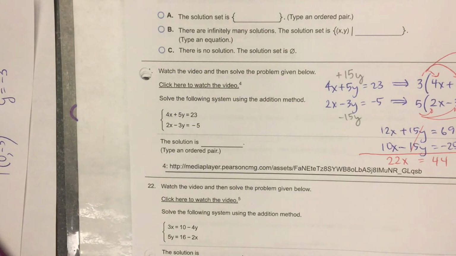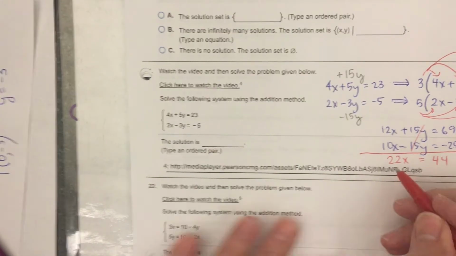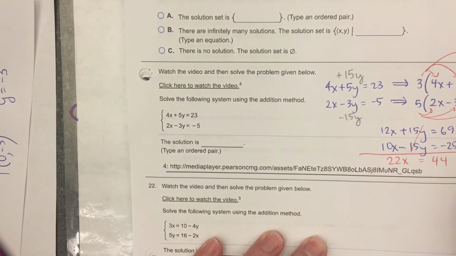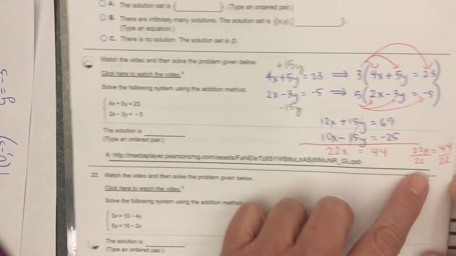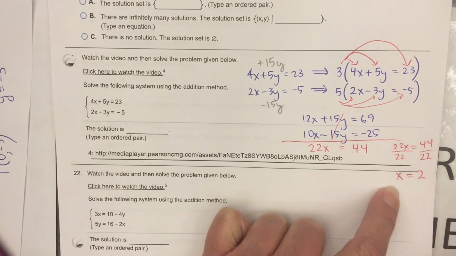Let's divide both sides by 22. 22x over 22 is 44 over 22. So there's my next step. X equals 2.